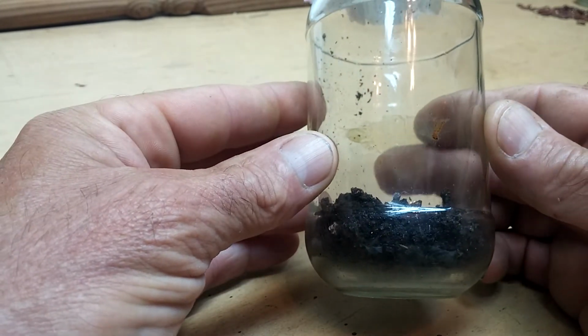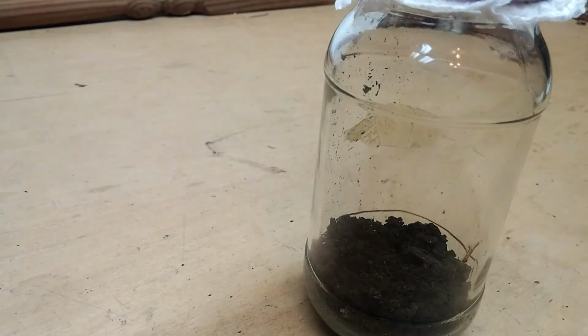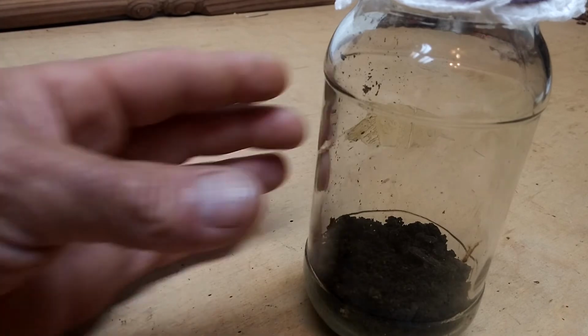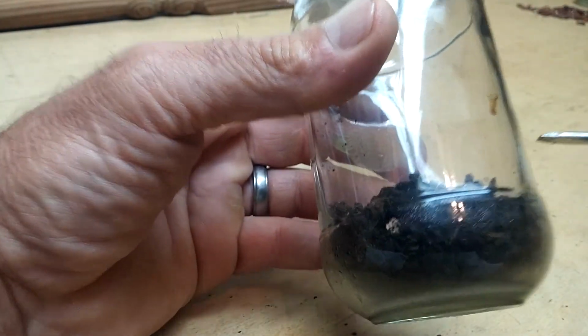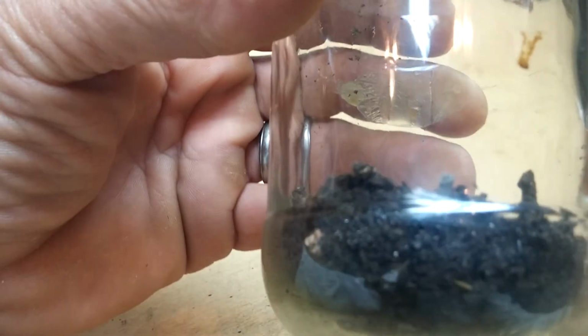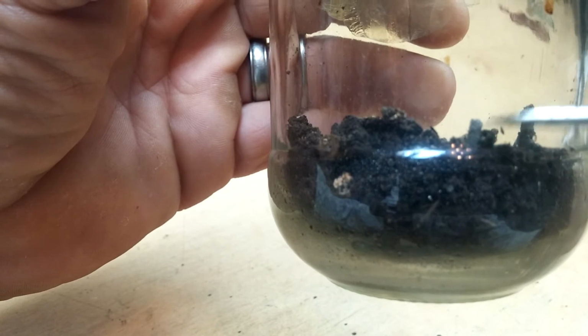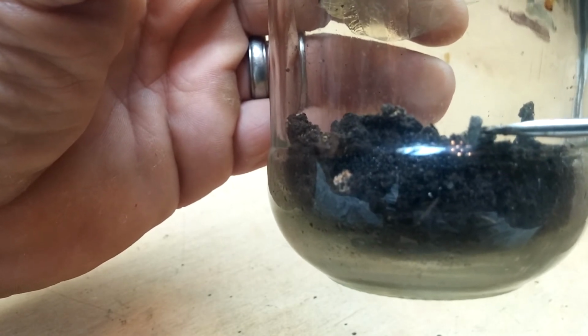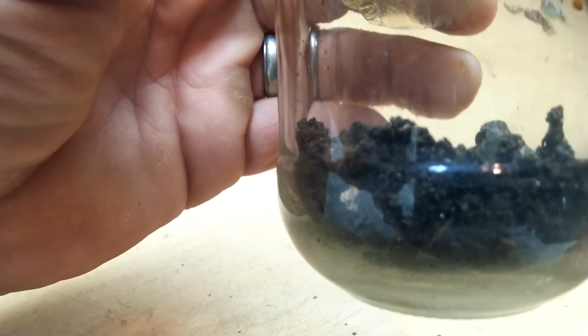It's sitting right... let me get a pointer. It is sitting in this jar. It's right there. So we're going to take him out of there and see a better close-up of it.